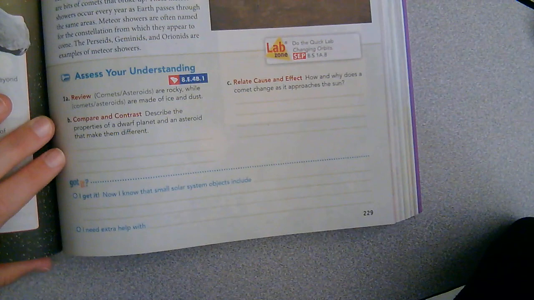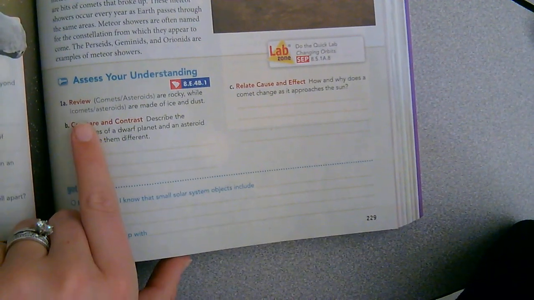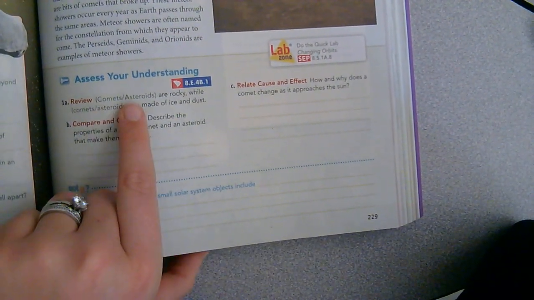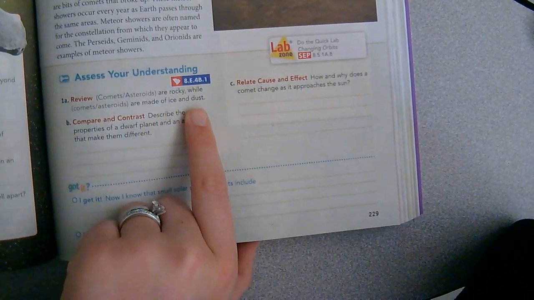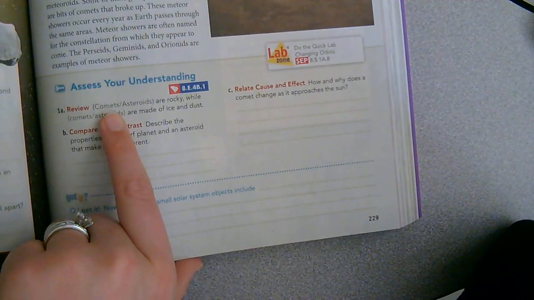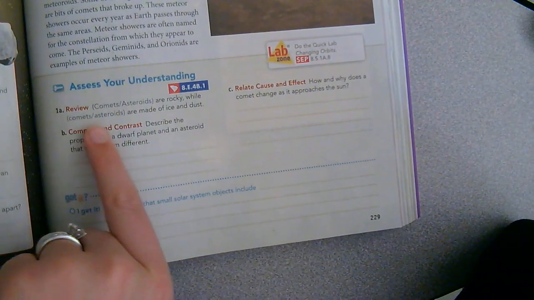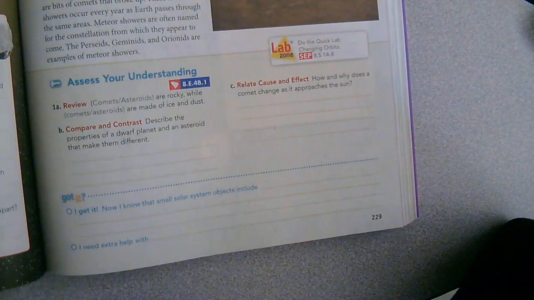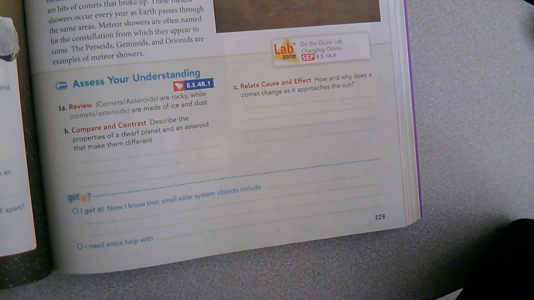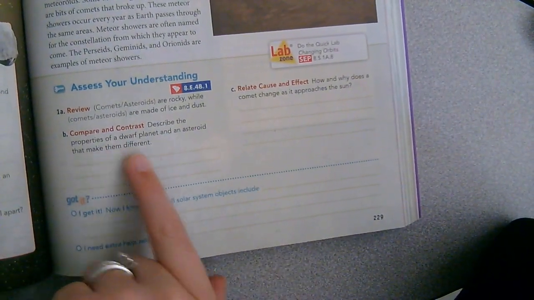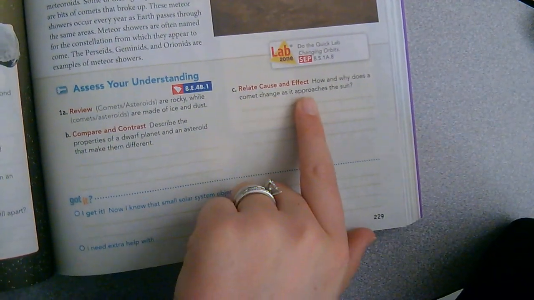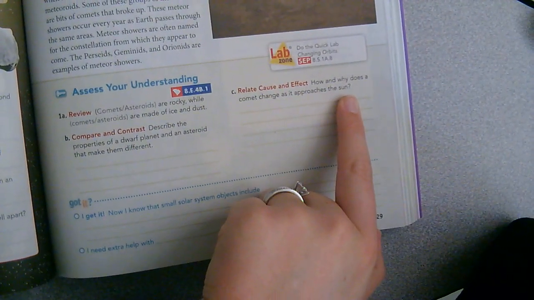All right, for assess your understanding. Review. So comets or asteroids are rocky, while comets or asteroids are made of ice and dust. So either circle comets or asteroids for the first fact, circle the other one for the second fact. All right, describe the properties of a dwarf planet and an asteroid that make them different. How and why does a comet change as it approaches the sun?